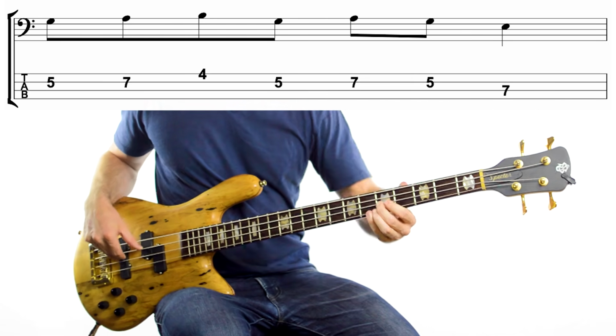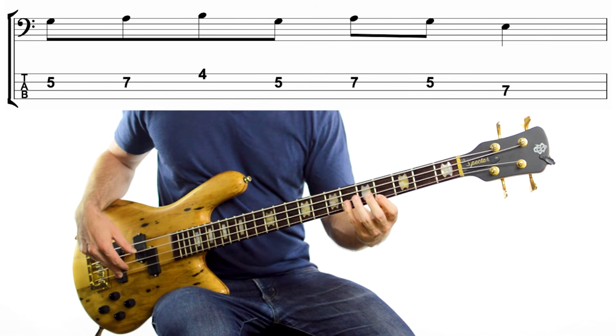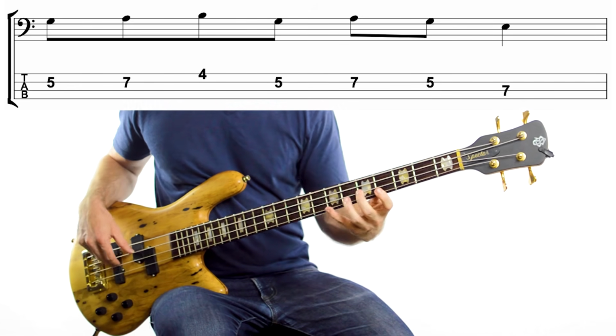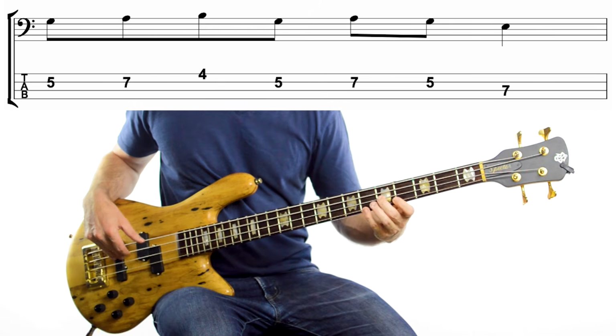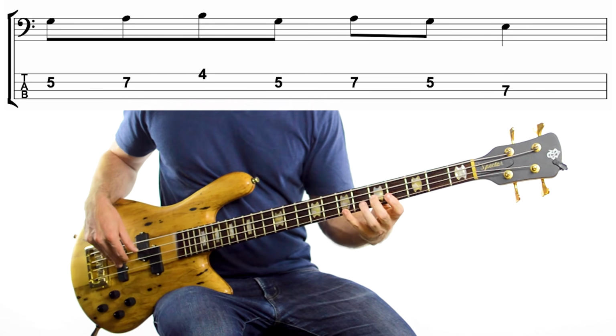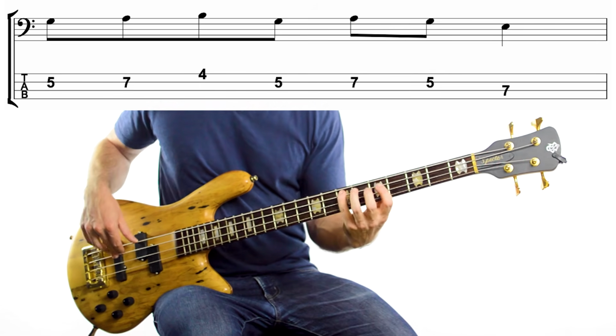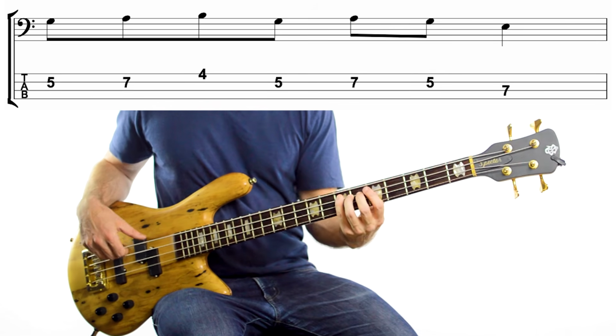So from this G, we're going to go up to the A, 7th fret on the D string, then the B, 4th fret on the G string. From there we go back down to our starting point, and then again up to the A, and then back down to the G, and finishing up on the E, on the 7th fret on the A string.